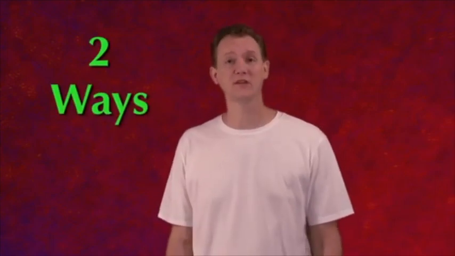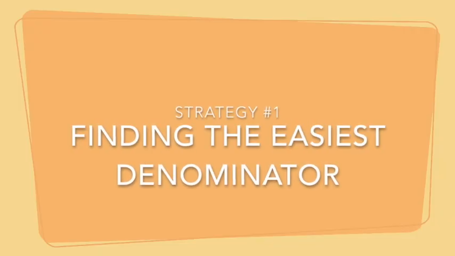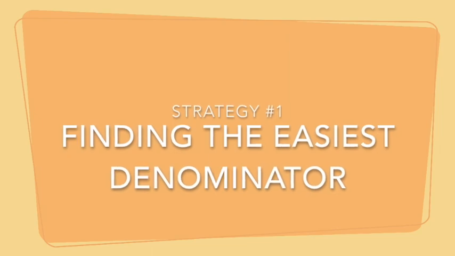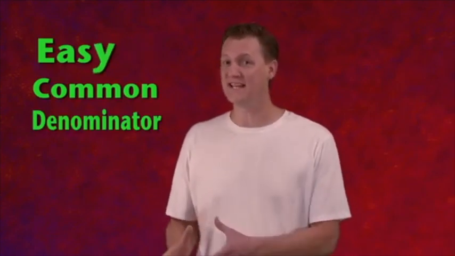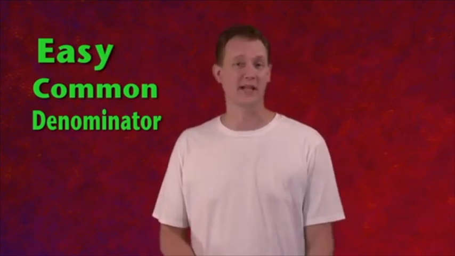Well, there's two main ways of doing it. And I like to call this way finding the easiest common denominator. So how does this easiest common denominator method work? Well, even though this is an easy method, it might sound a little complicated at first. But don't worry, it'll make a lot more sense once you've seen a few examples.